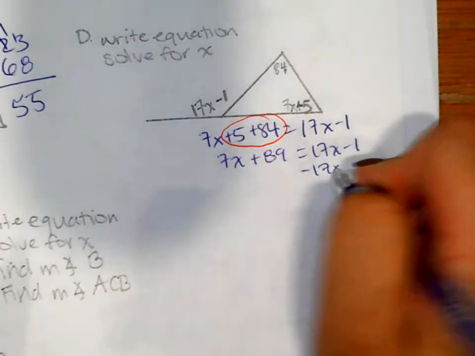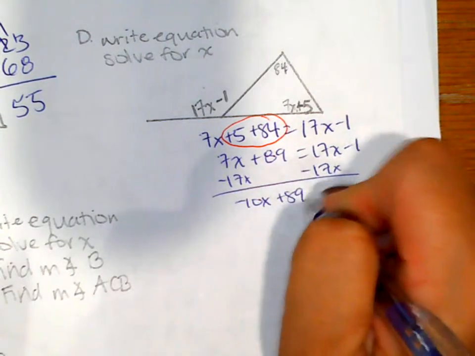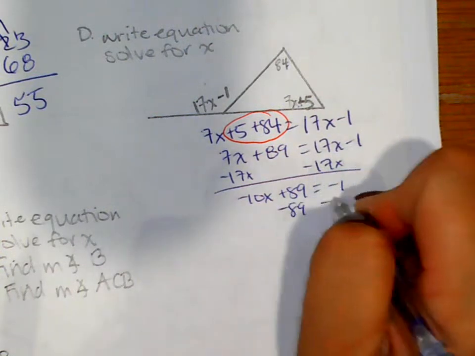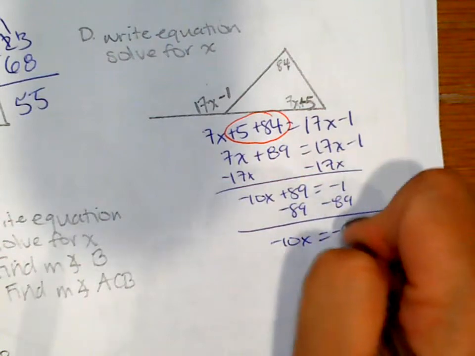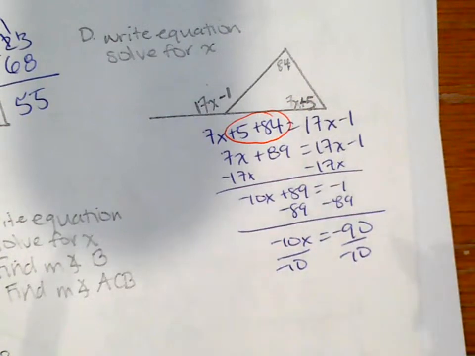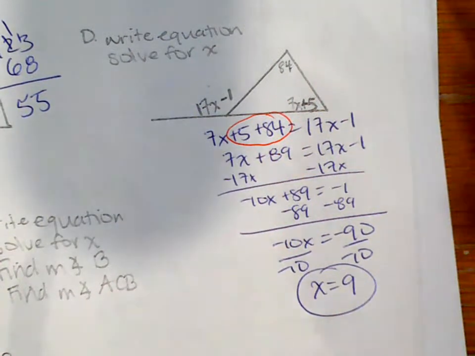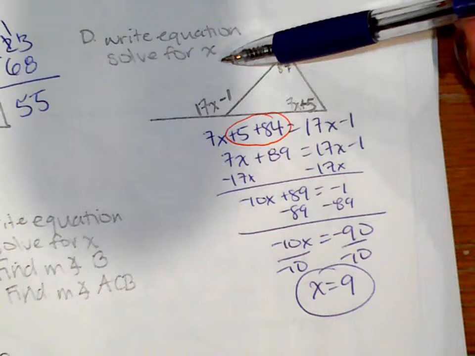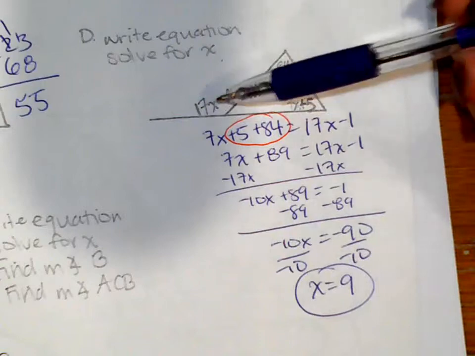I'm going to subtract 17x to both sides, and I'm going to get negative 10x plus 89 equals negative 1. I'm going to subtract 89 to both sides. Negative 10x equals negative 90. Divide both sides by negative 10. X equals positive 9. This question only asked me to write the equation and solve for x, so you would leave this one like this. If it asked you to find an angle, you would take that and plug it back in.